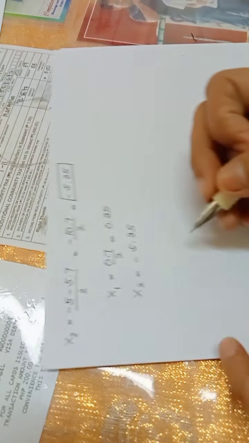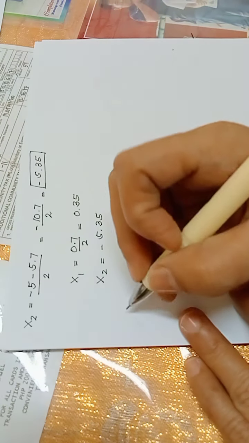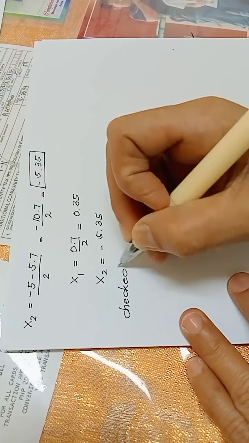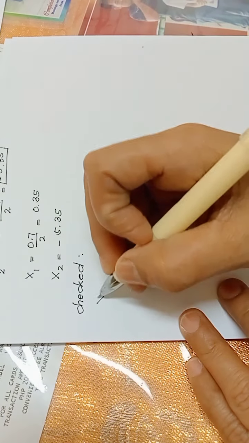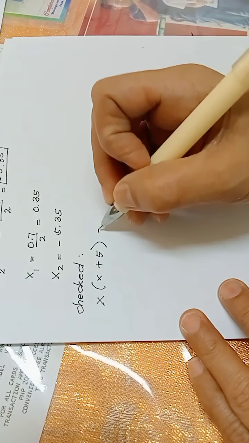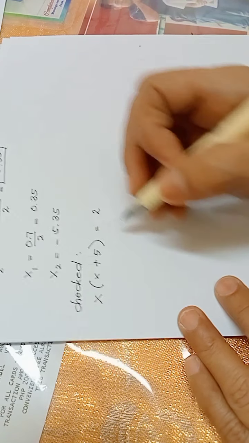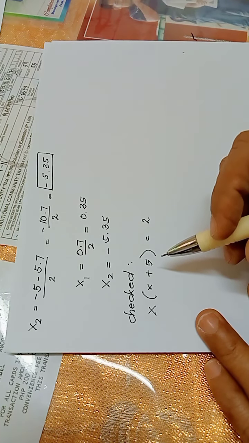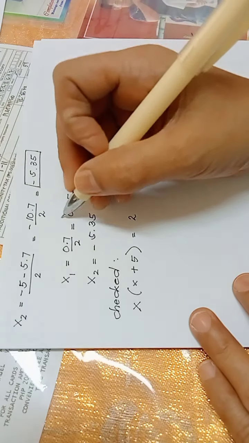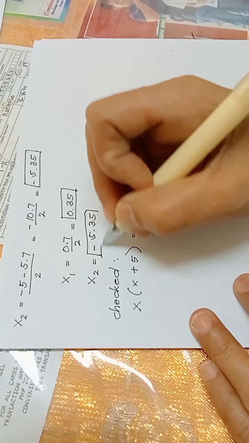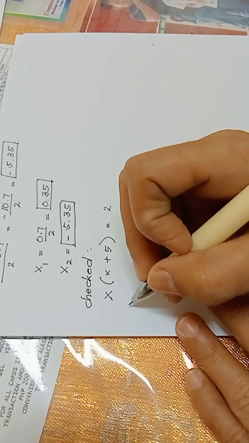Now, to check if there are extraneous solutions, we will use our original equation, and that is x times (x plus 5) equals 2. We will substitute the values of the variable that we got. The first is 0.35 and the second is negative 5.35. Let's start with 0.35.